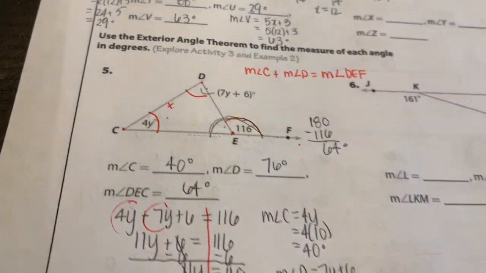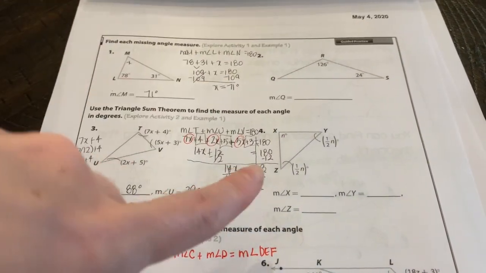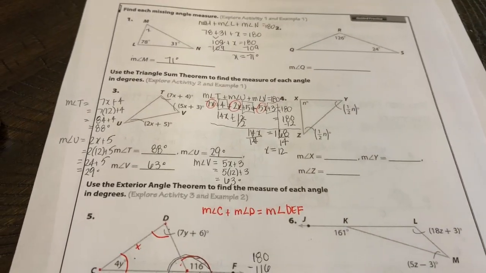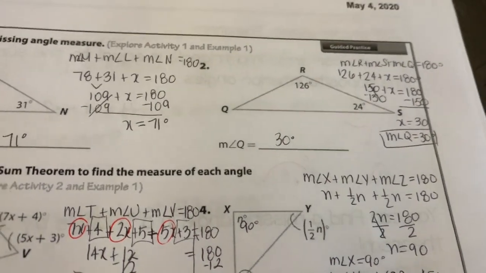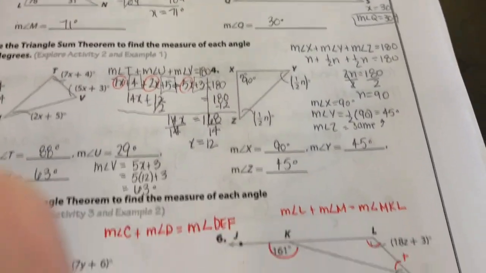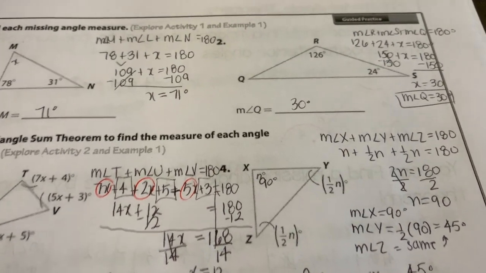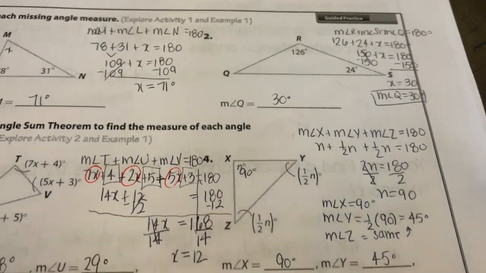Okay? So now that you've seen one of each, I want you guys to pause this, and I want you to try the second column almost. So this one, number 2, number 4, and number 6. Okay? Give it a shot and then unpause it. Okay guys, so here's the solutions. Number 2, you should get 30 degrees. And remember, I know it's a pain to set it up like this, but it's the best way to do it so that you can get used to doing all this work. And also, when you end up taking the geometry Regents, eventually you have to show that in order to get full credit. So measure of angle Q is equal to 30 here.